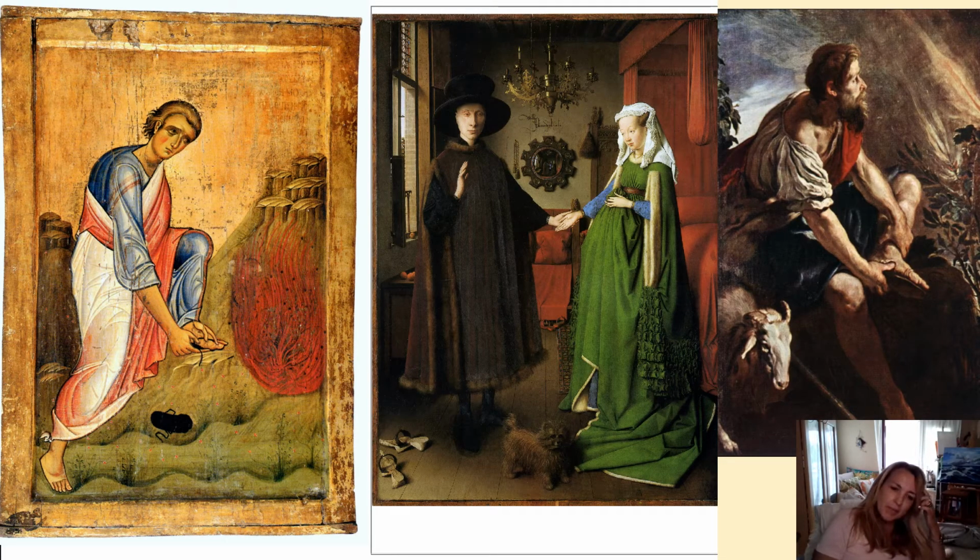In a similar way, in the Arnolfini wedding portrait, the wooden pattens, the shoes in the corner of the wooden panel, show that the groom has removed his shoes because this is a holy sacrament. This is believed to be the Arnolfini wedding portrait. Now, some say it's a betrothal portrait. I personally think it's a wedding portrait.